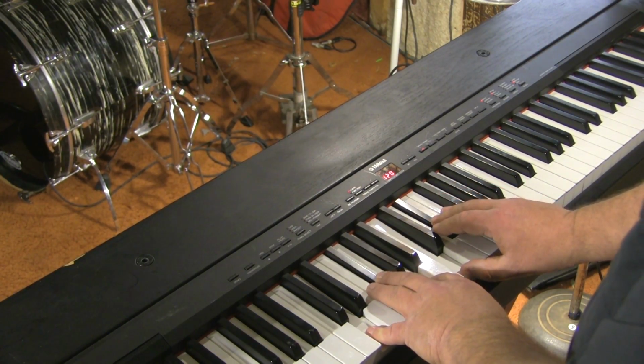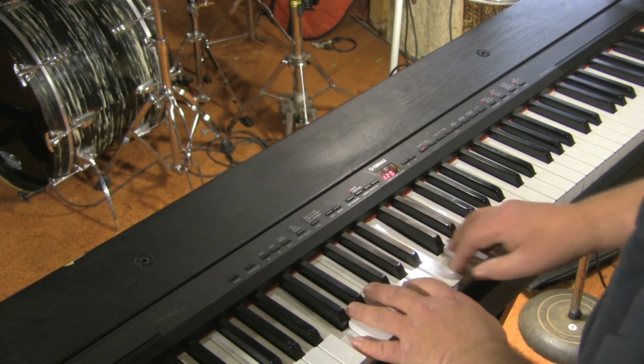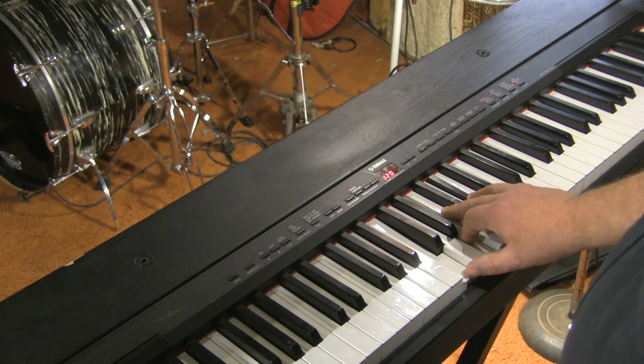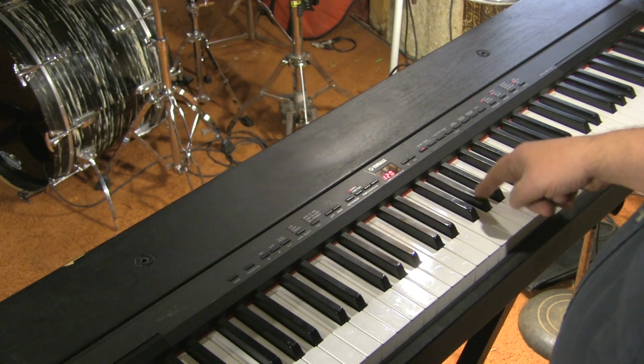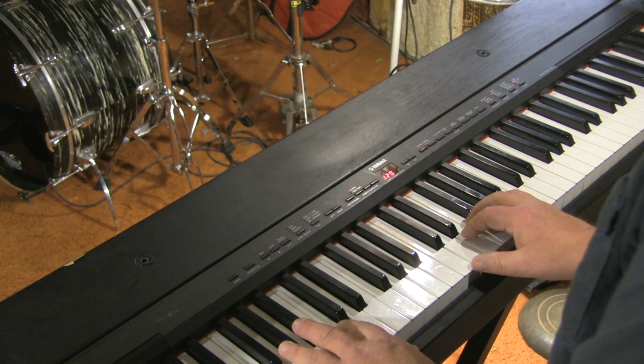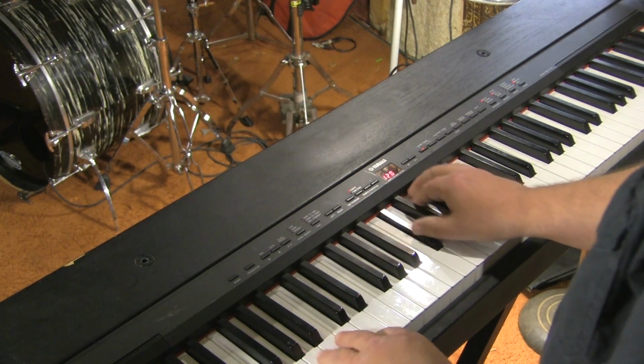D7 flat 9, which makes us want to go to G7, which takes us to a C. But this time on the C, I'm going to augment the 5th. That augmented 5th takes me right back to the melody note of the 1 chord, the F chord, as we go back through the verse again.